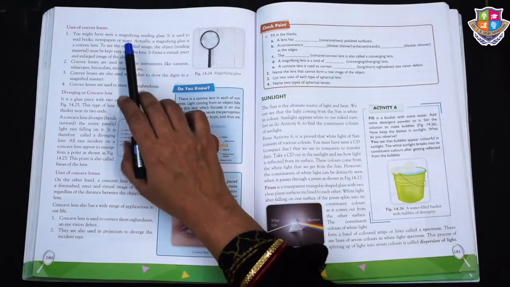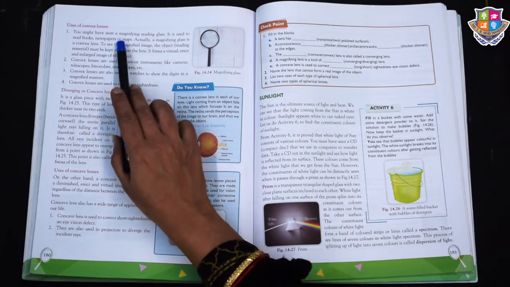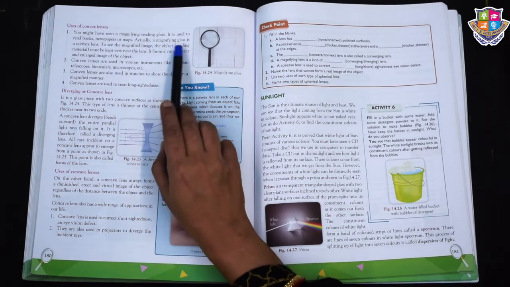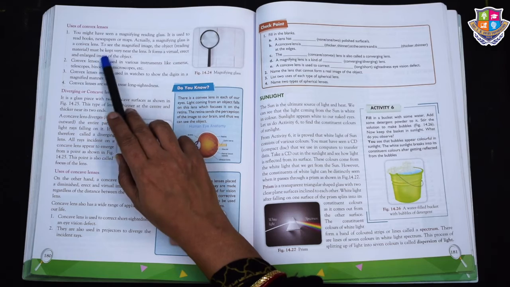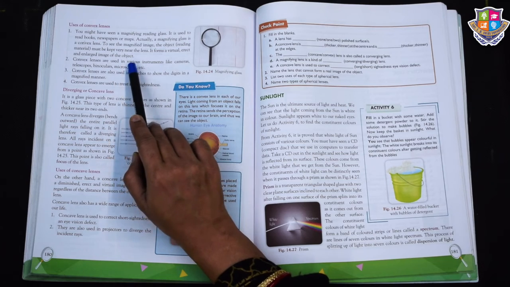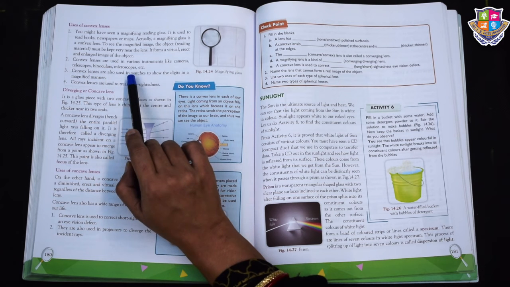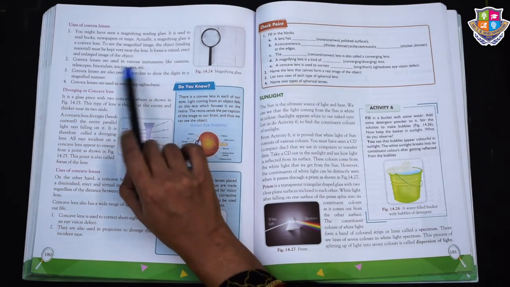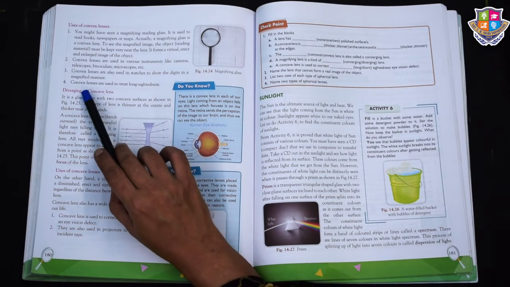Now, uses of convex lenses. This is the kind of lens, a magnifying glass. You might have seen a magnifying reading glass. It is used to read books, newspapers or maps. Actually, a magnifying glass is a convex lens, okay? To see the magnified image, the object, the reading material, must be kept very near the lens. It forms a virtual, erect and enlarged image of the object. Convex lenses are used in various instruments like camera, telescope, binocular, microscope, etc. So convex lens is also used in watches to show the digits in a magnified manner.